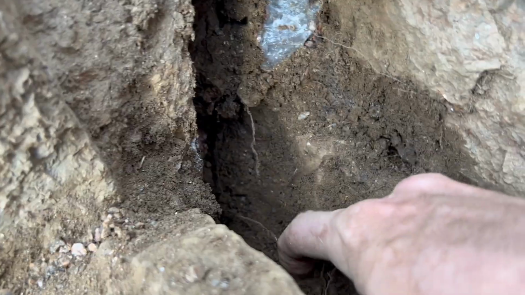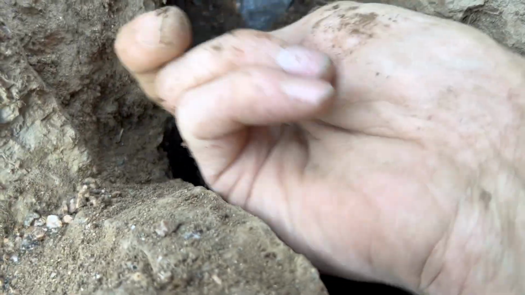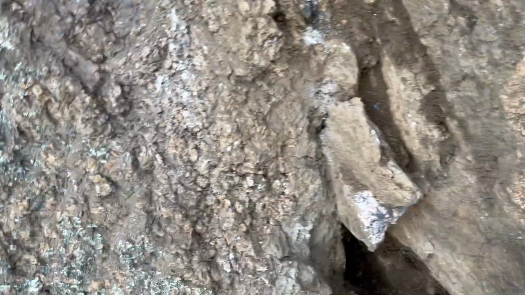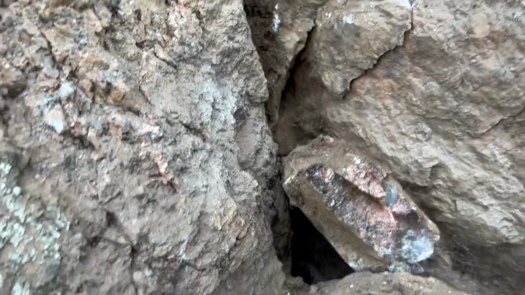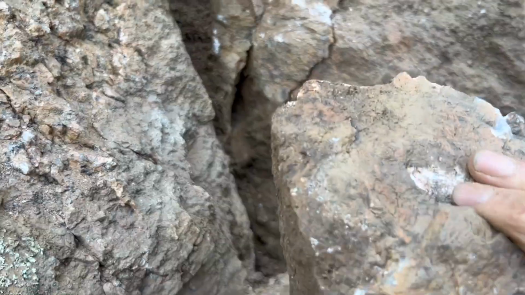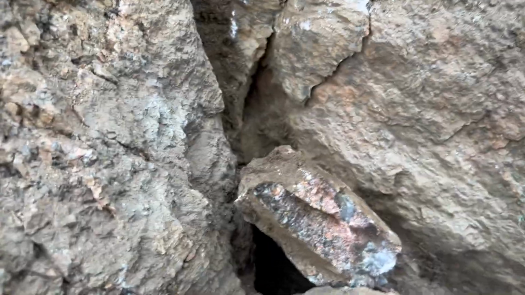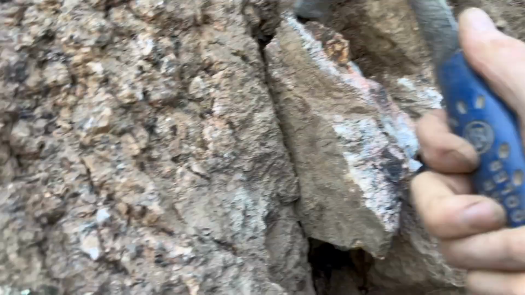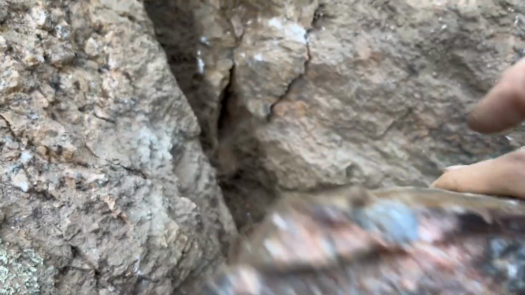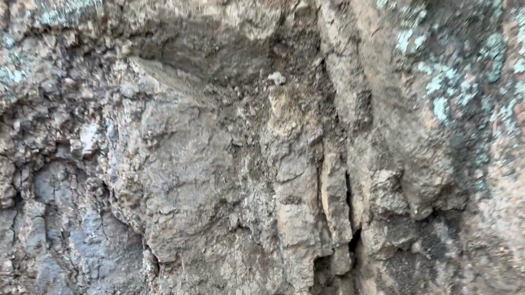It's fluorite. Maybe there's more. Let's go find some more. We stay in line with the aplite. Yeah, I'm gonna try to get into here.